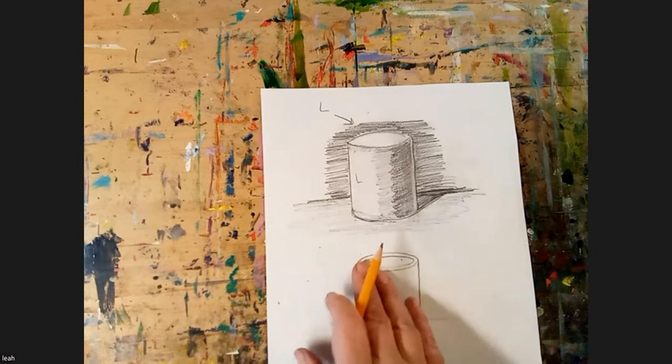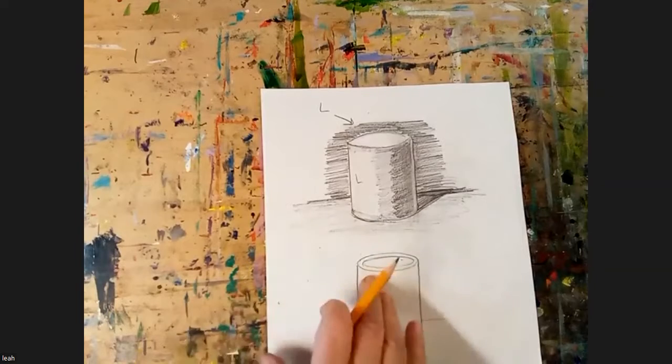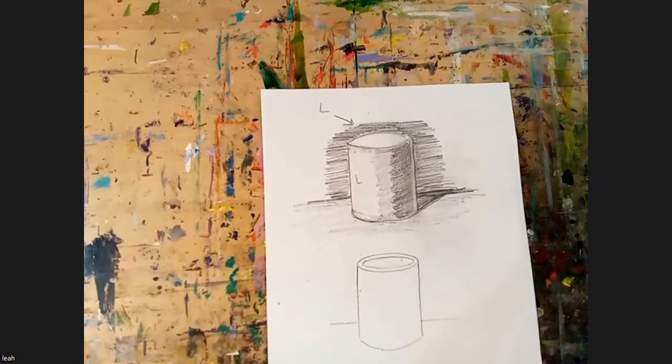All right. And when you're ready, do you guys want me to show you the trick now, or do you want to get this drawn first? I'll let you get it drawn first and see everybody's working on that.